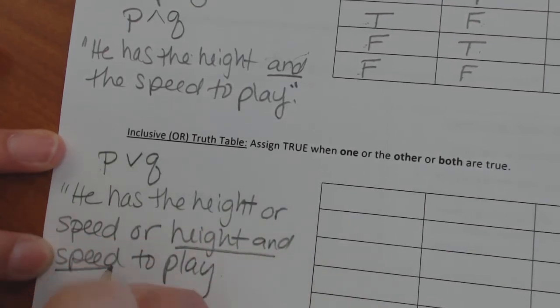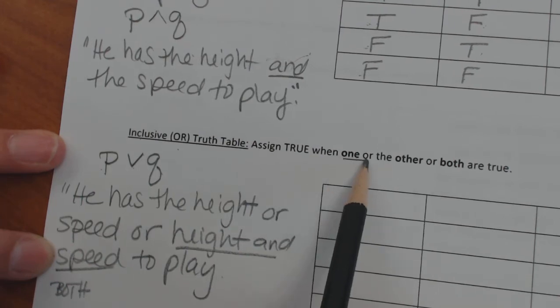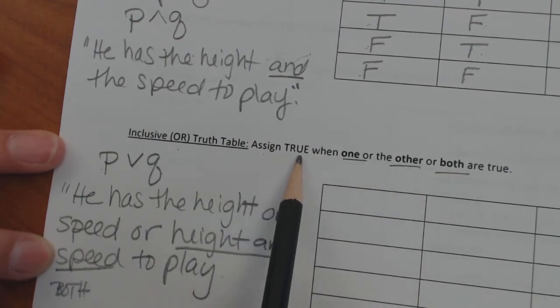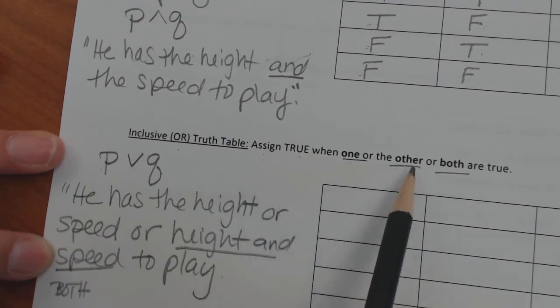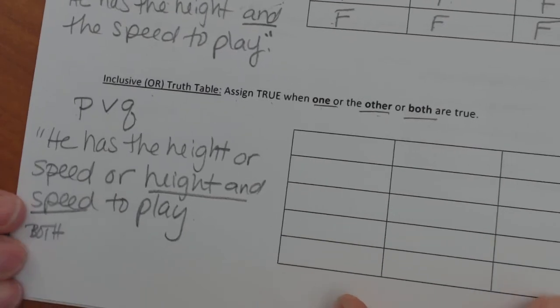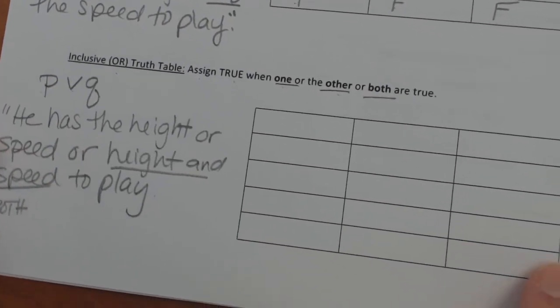And this here, height and speed, takes care of both, because that's what inclusive means. Inclusive is one or the other or both. So we're going to assign a true value when either one or the other or both are true. So let's set up our truth table. Symbolic form, written form, now let's do our truth table.